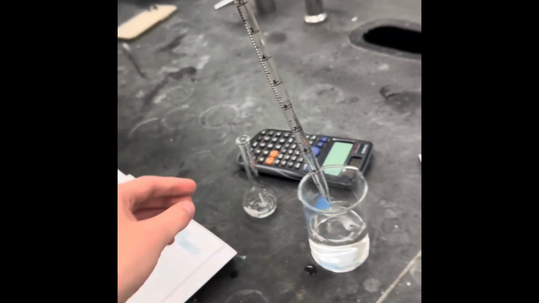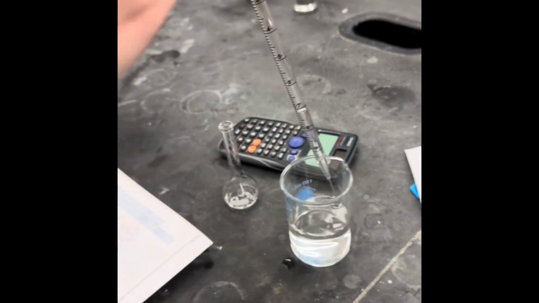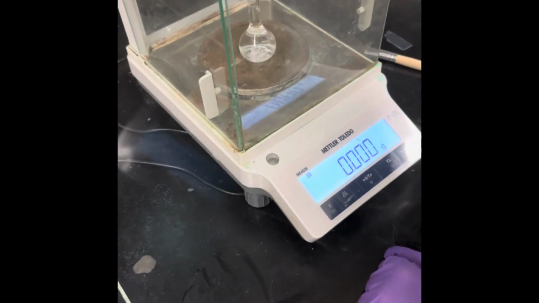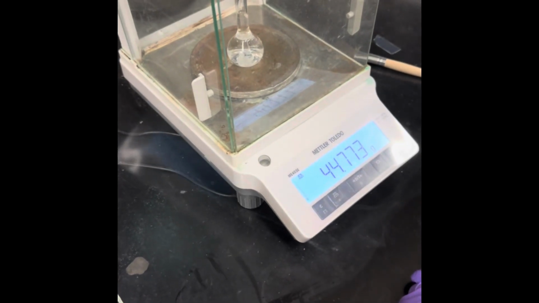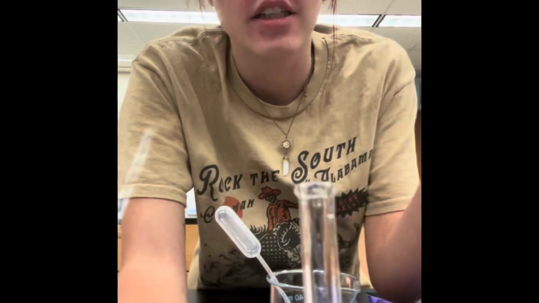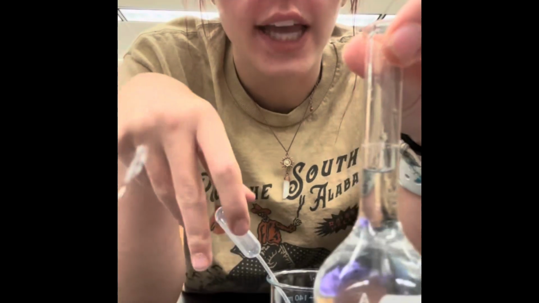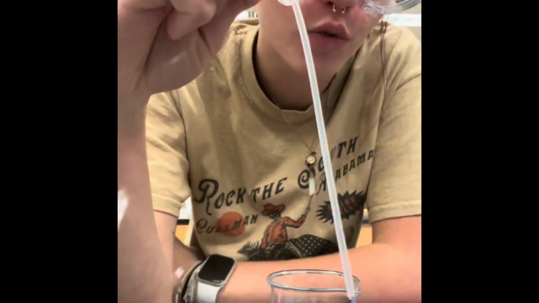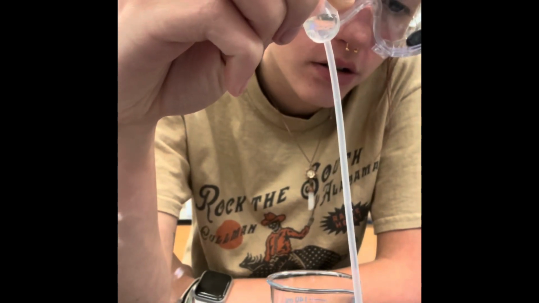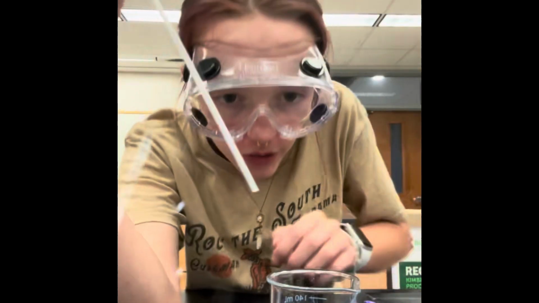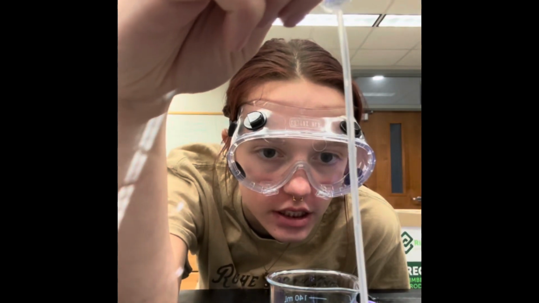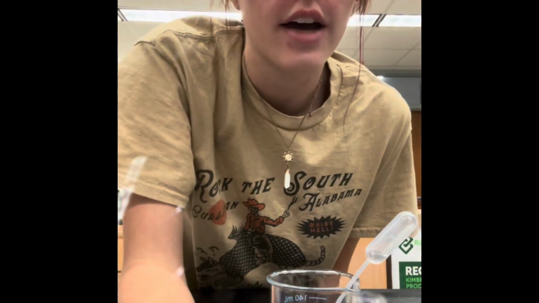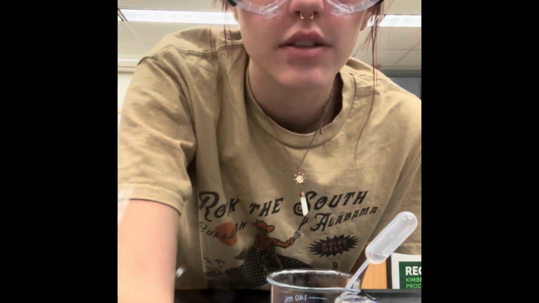Now we're going to measure the mass of this to get the density. To fill the flask up the most accurately, we're going to get a pipette, and we are going to drop it up to the line. We're going to go to eye level and make sure that the meniscus is at the bottom. So there. And you have a filled up graduated flask.